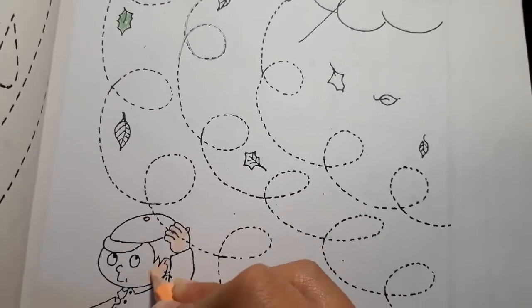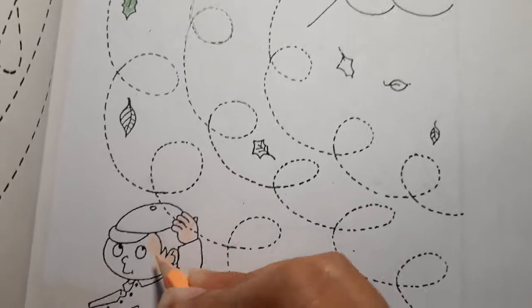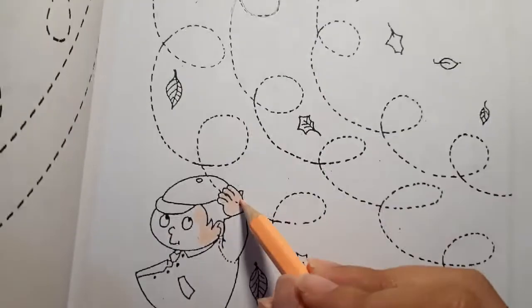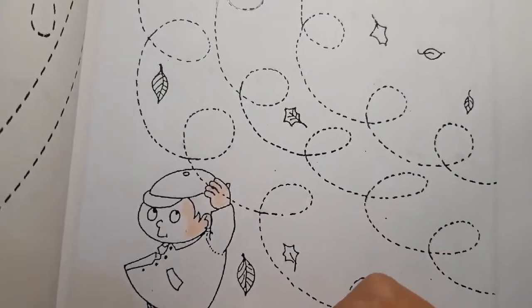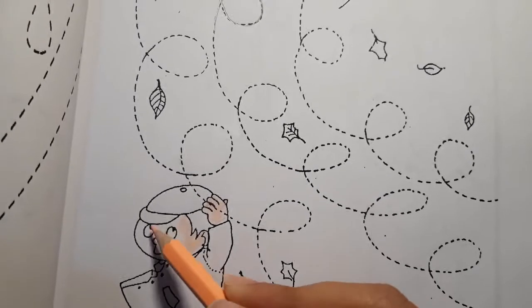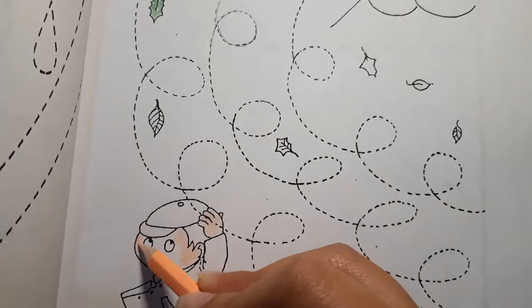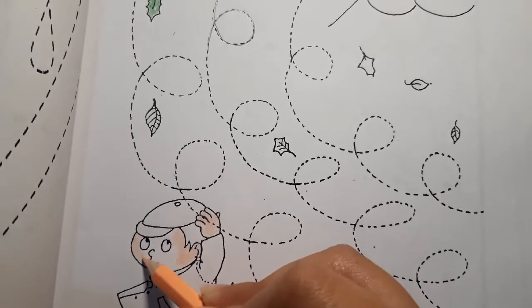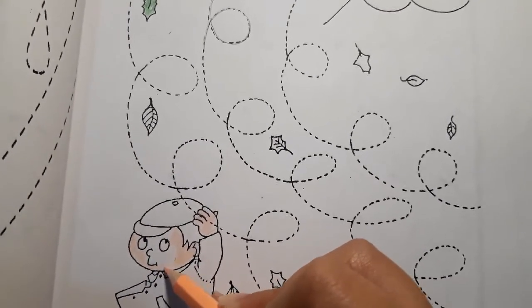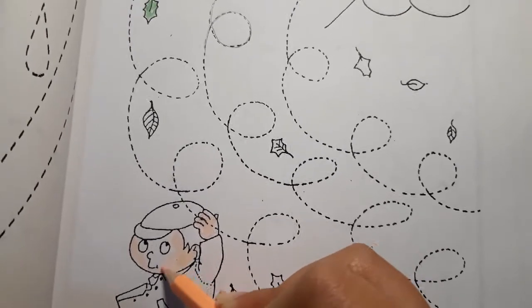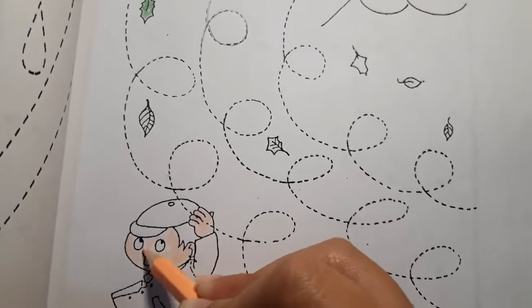Here we have the ears as well. You can also ask them about the body parts this girl is having. What is this? It's a hand. She's wearing boots and she's got two feet. These are the eyes and nose and ear. So this will increase their knowledge. If you keep on telling them, they will learn these things easily. So this is how you're going to color the face.